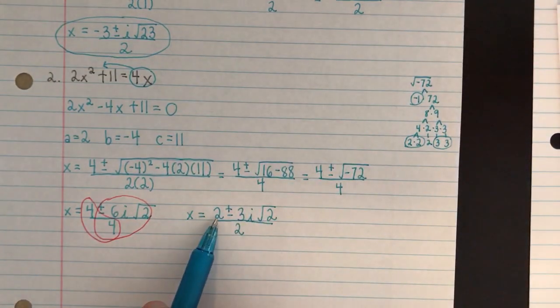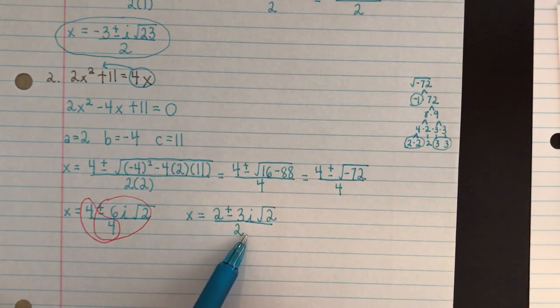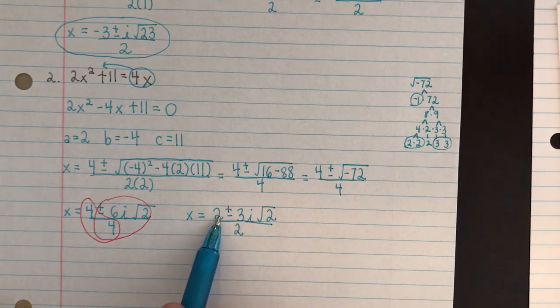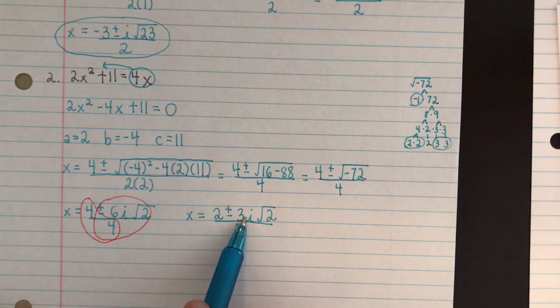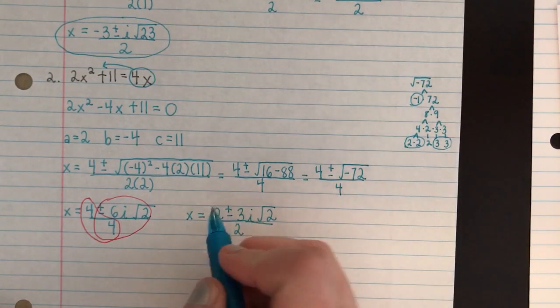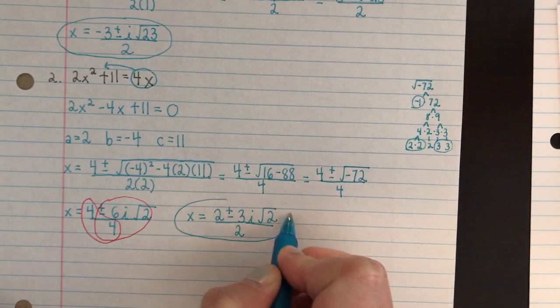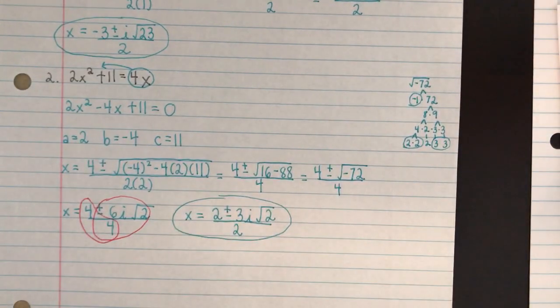I know it is so very tempting to cross out these 2's and say that that becomes 1. But remember, that would not be sharing the love with this guy. If you can't divide this by 2, then you can't divide this by 2. So you can't just cut across and forget to share the love with that guy. That would create a very unhappy problem. So leave it as is. As tempting as it is, leave it as it is.